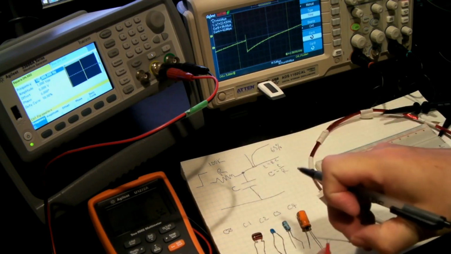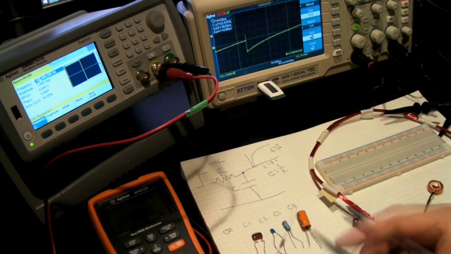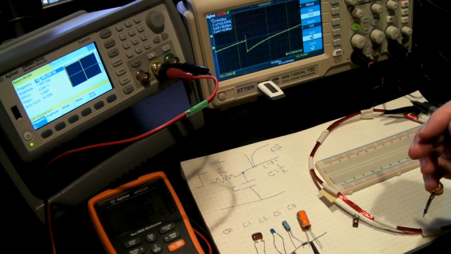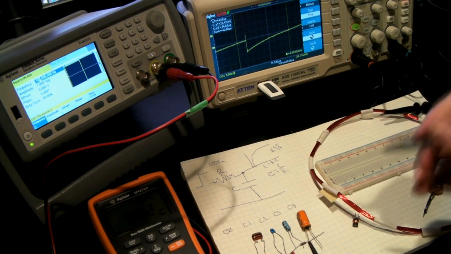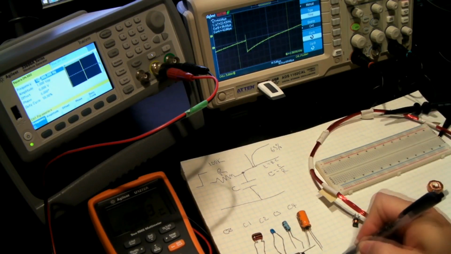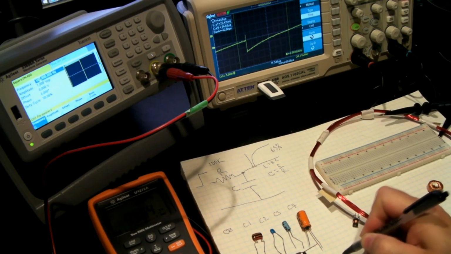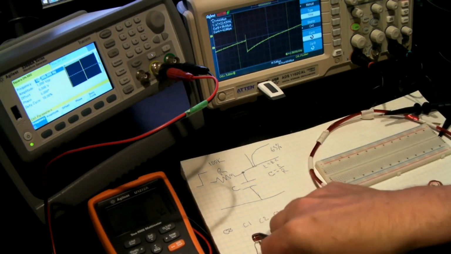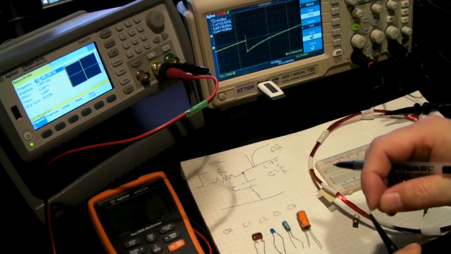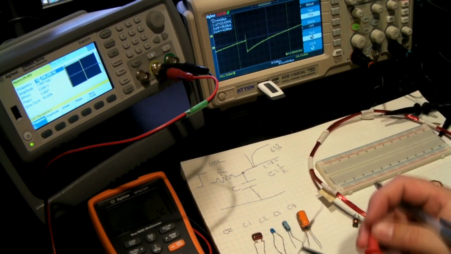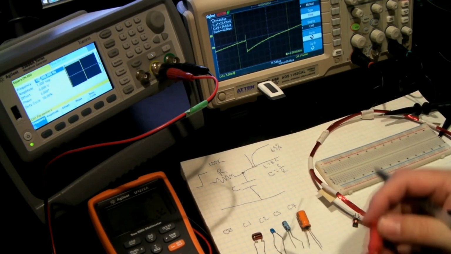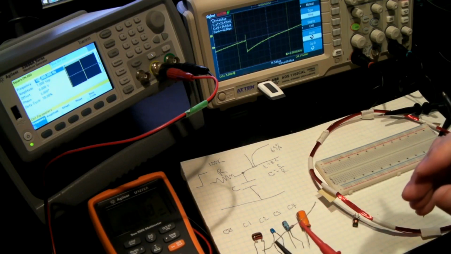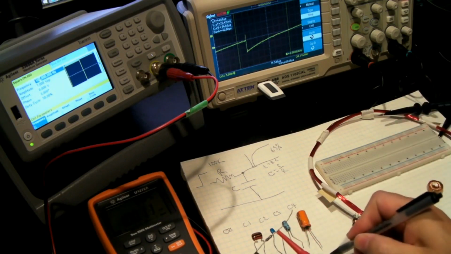The 10K, I'm not bothering to null out the meter because relative to the resistor values it's insignificant. So we've got 9.96K for the 10K. And for the 1K, this just allows us to get some more accurate calculations once we start doing the math to figure out the resistor values, the capacitor values. So for the 1K, it's 1.001K. So these are actually pretty good.